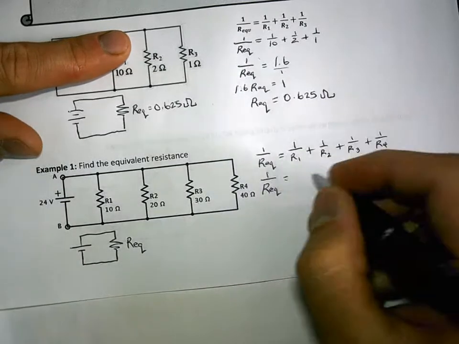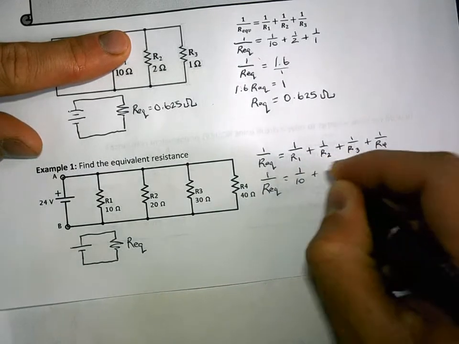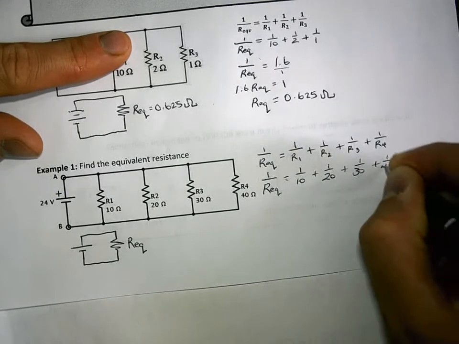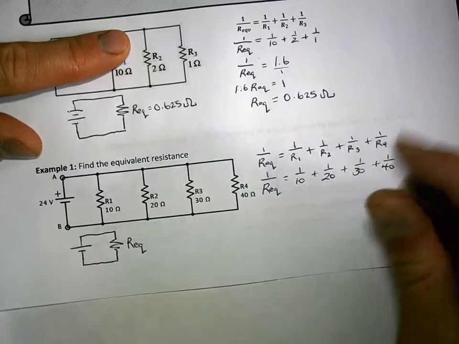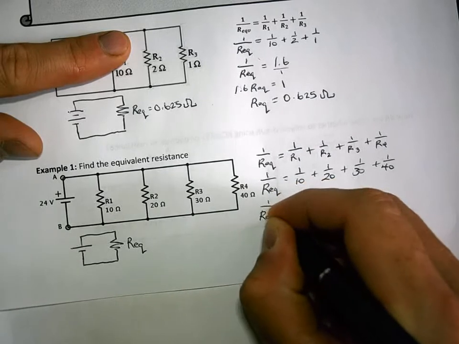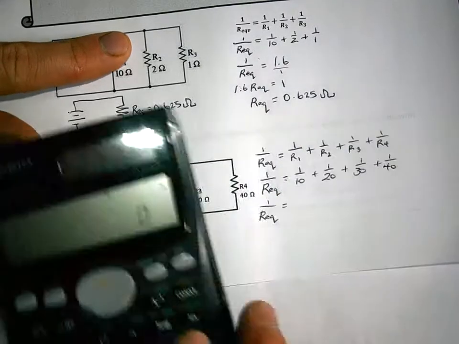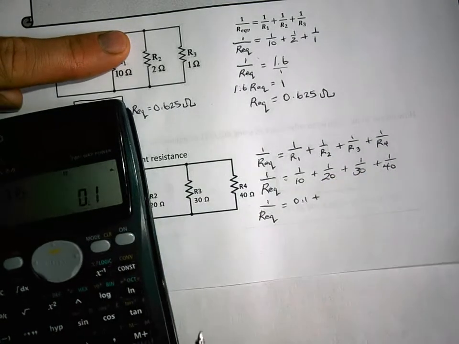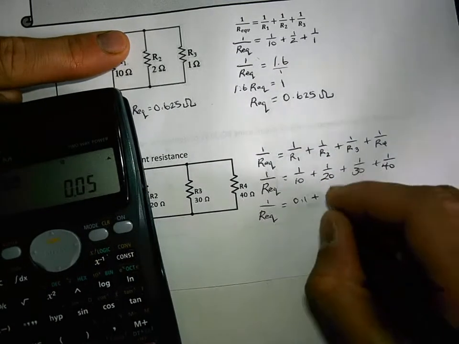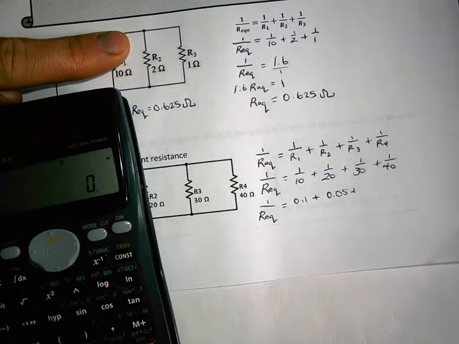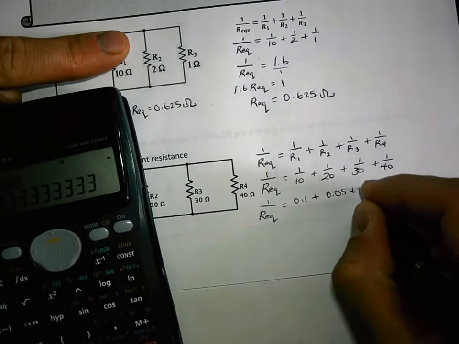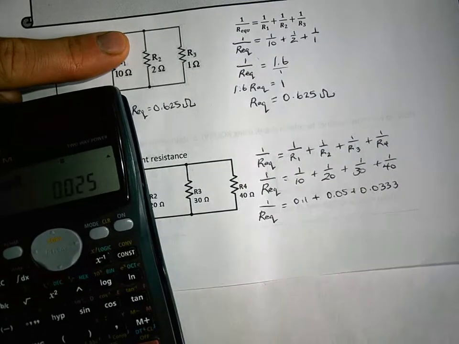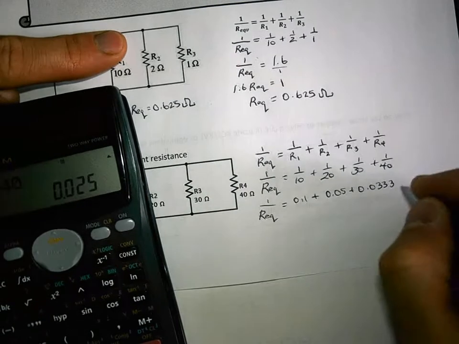It's still 1 over R equivalent. This is 1 over 10 plus 1 over 20 plus 1 over 30 plus 1 over 40. Now, to ensure you don't make any mistakes, it often is a good idea to look at each of these individually. Like 1 divided by 10, that's 0.1. 1 divided by 20 is 0.05. 1 divided by 30 is 0.0333. And 1 divided by 40 is 0.025.